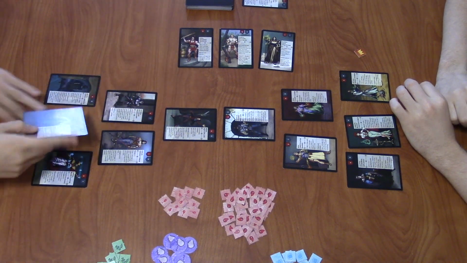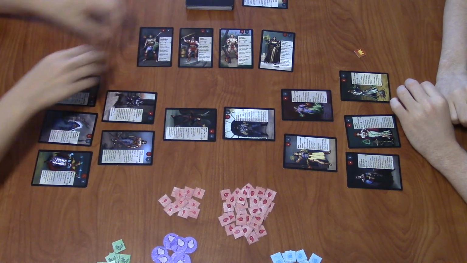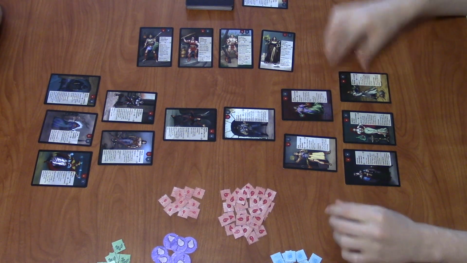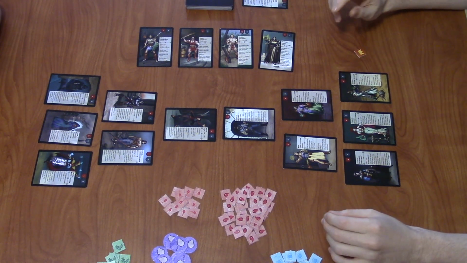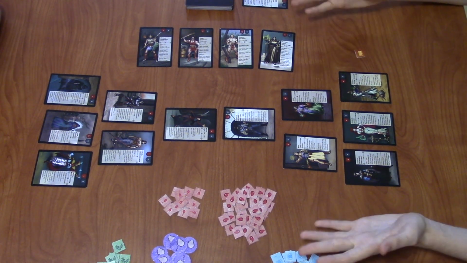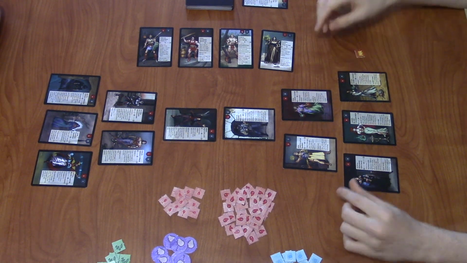Choose this person. So that's how the drafting phase goes. It's now over because both of our slots are completely filled with champions.